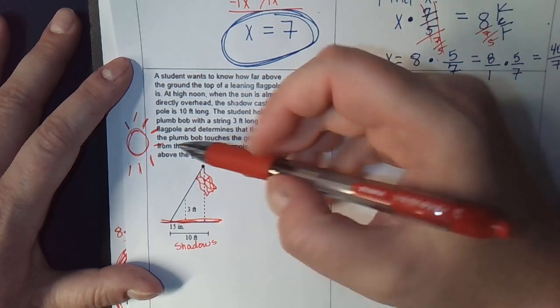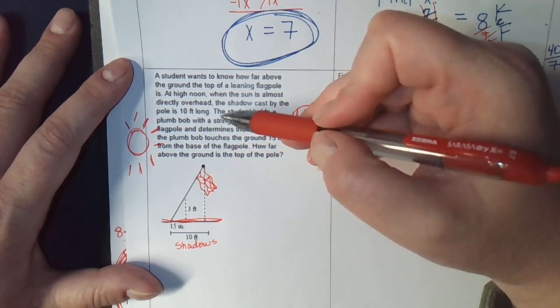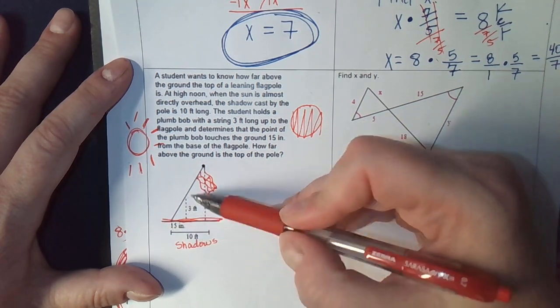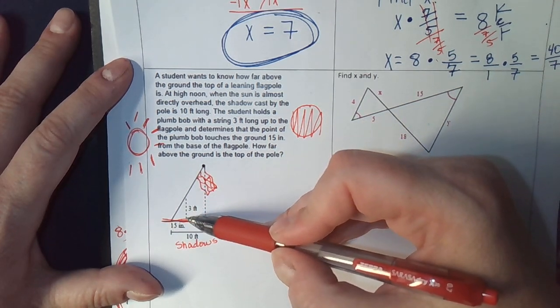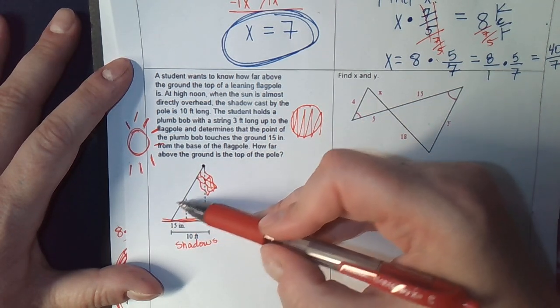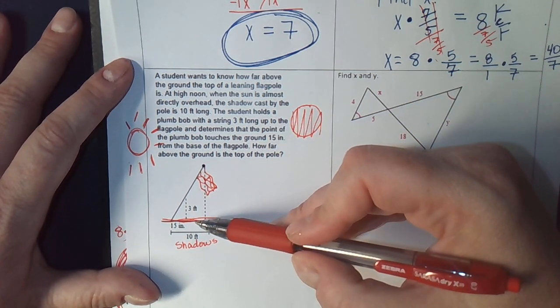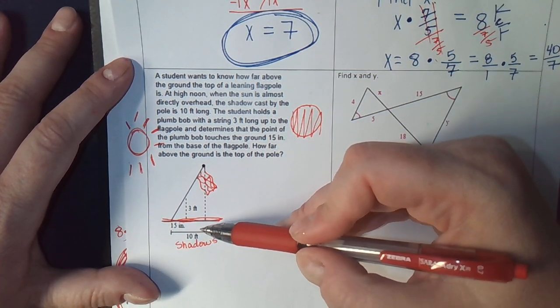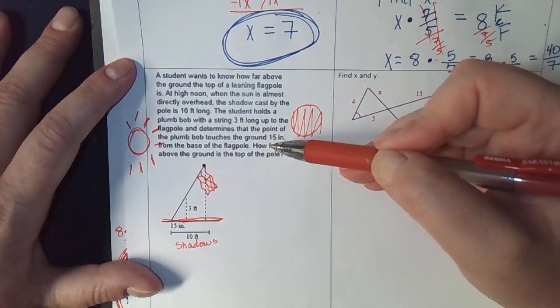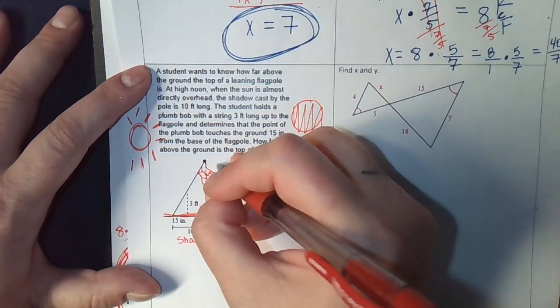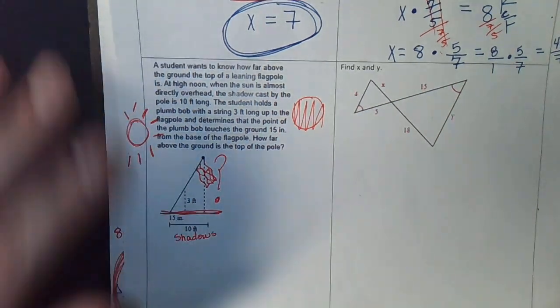Then it's talking about this plumb bob. I don't even know what that is, but it says it's 3 feet long. Well, the numbers are there. Let's see here. It says how far above the ground is the top of the pole. So we want to know how tall this huge thing is.